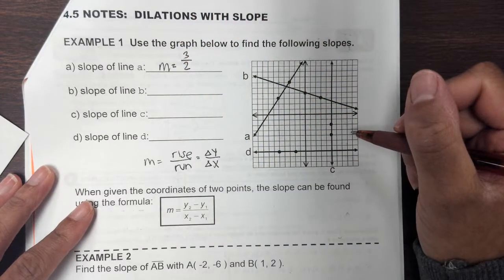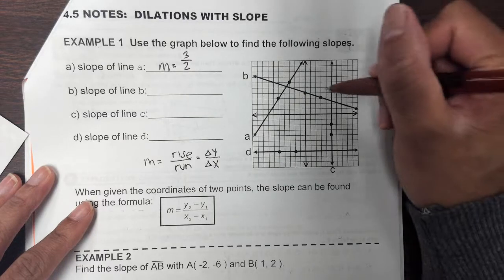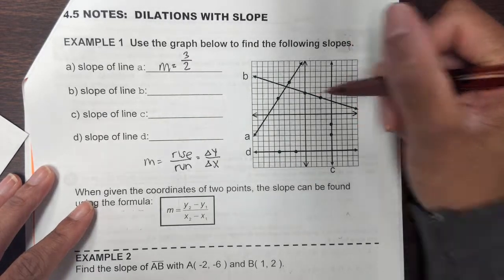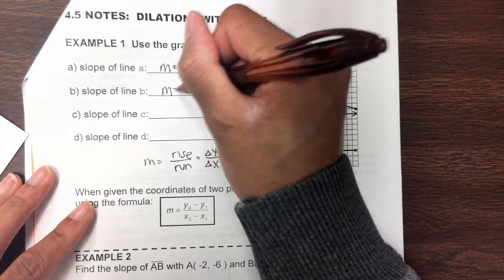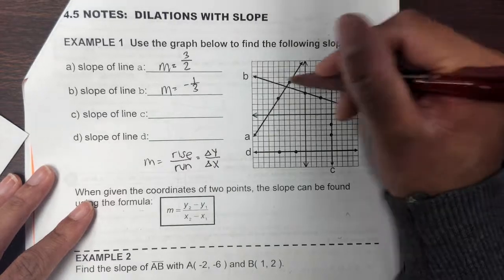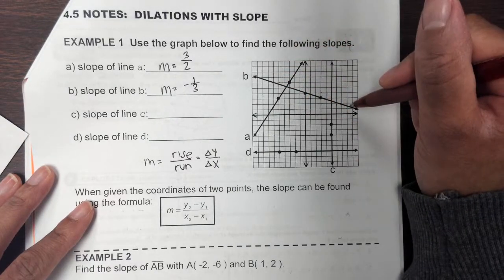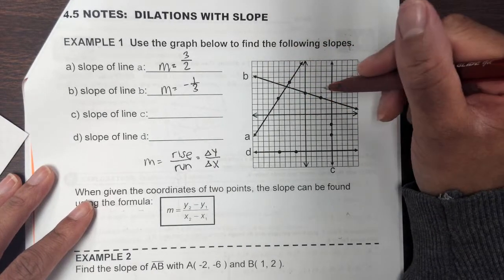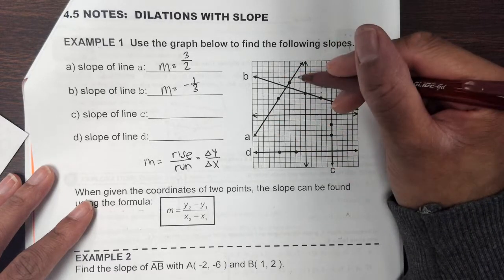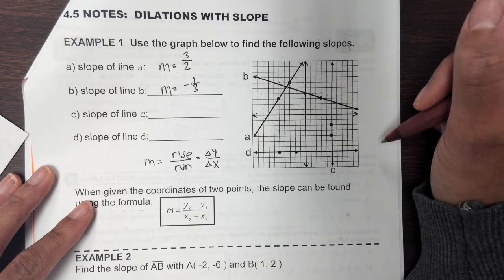And then we'll do the same thing for line B. Of rise over run, I rose up 1, and I went over 1, 2, 3. So I have m equals negative 1/3. And I know that is negative 1/3 because it is decreasing. It's going downward. So just don't forget that when you're thinking of positive and negative slope. Is my line increasing like line A or decreasing like line B?